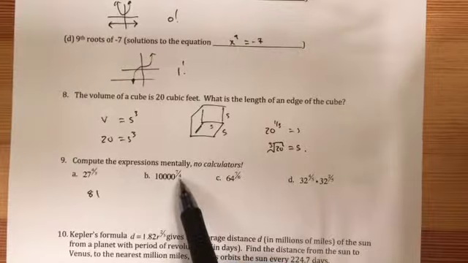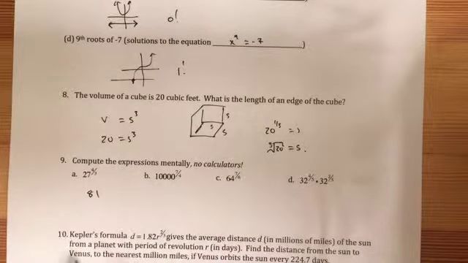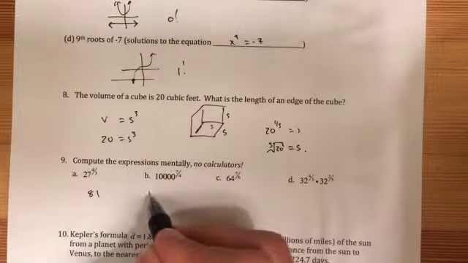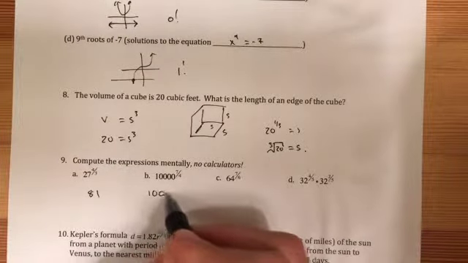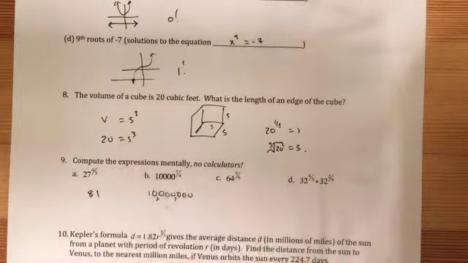This is asking us to find the 4th root of 10,000 and then raise it to the 7th power. Well, this is going to be 10, right? And then 10 to the 7th, I should just have 7 zeros. So it should be, let's see, how many zeros is that? 1, 2, 3, 4, 5, 6, 7. So that's like 10 million, I think.